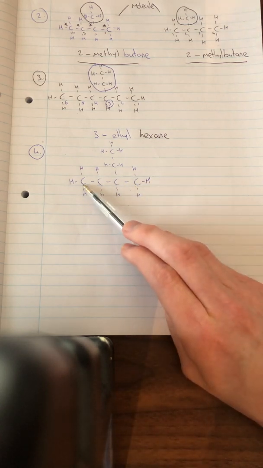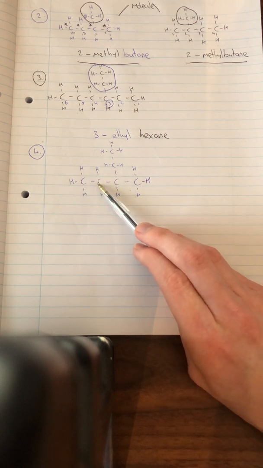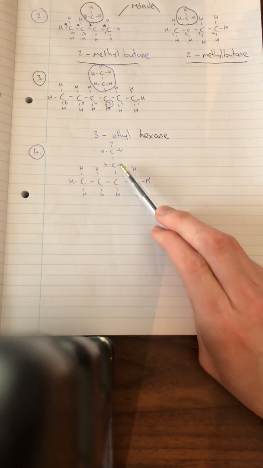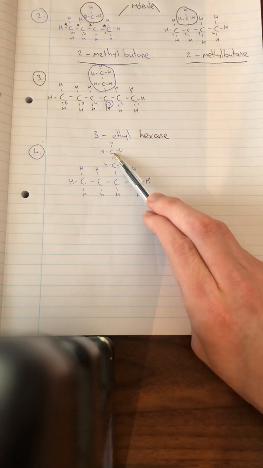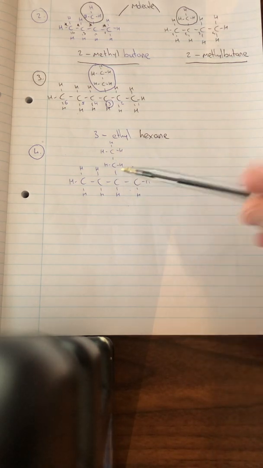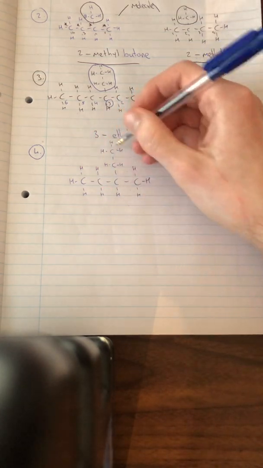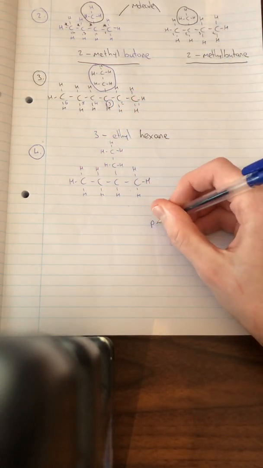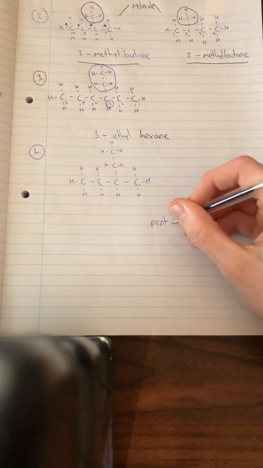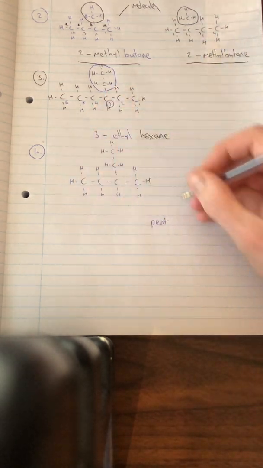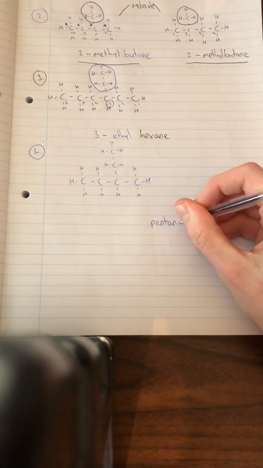If we start here, we can go 1, 2, 3, 4, 5. So the longest chain is 5. Now, the prefix for 5 carbons is pent. And it's an alkane because it contains only carbon-to-carbon single bonds, so it is pentane.